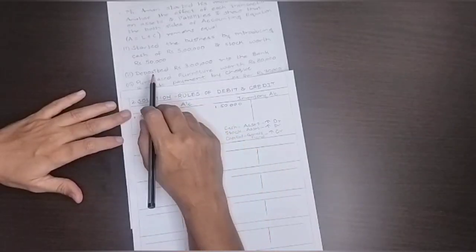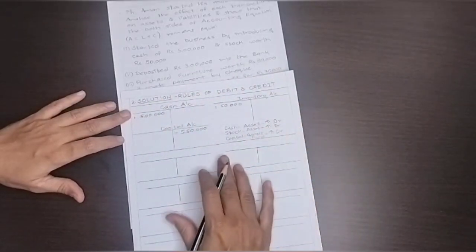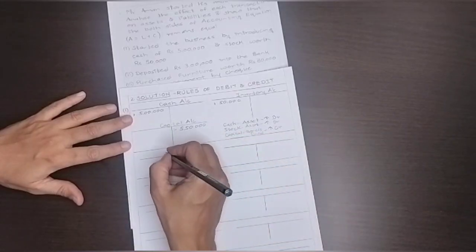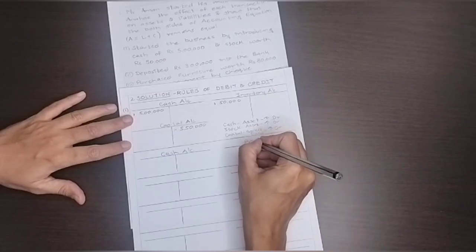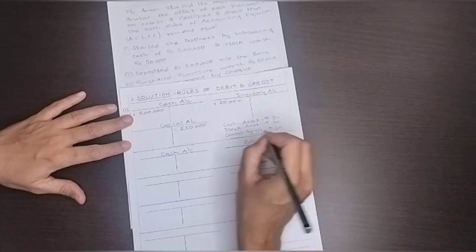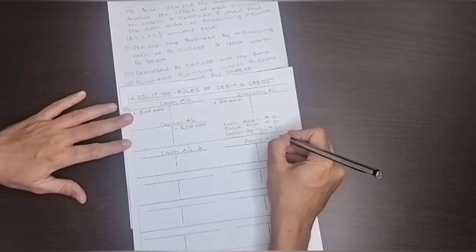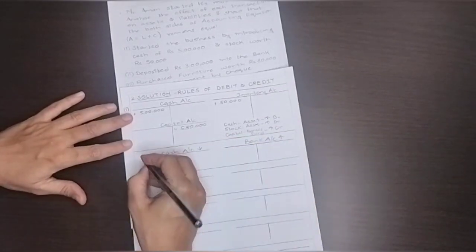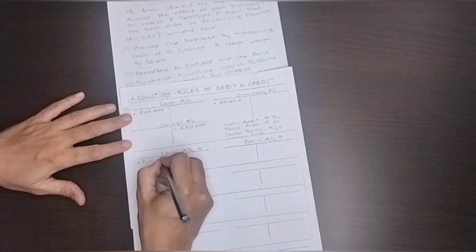The second transaction is deposited rupees 3 lakh into the bank. Okay. So here again there are 2 accounts, cash account and bank account. Both are my assets. Here one asset decreases and one asset increases. Already I was having a 5 lakh debit balance.